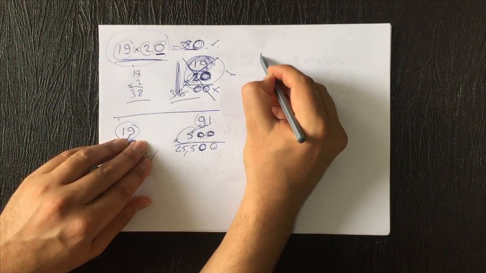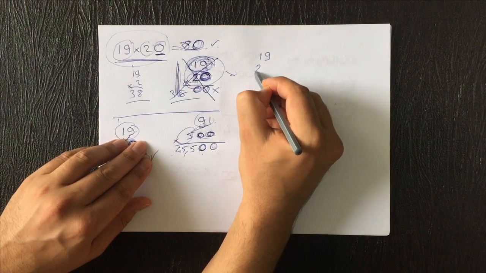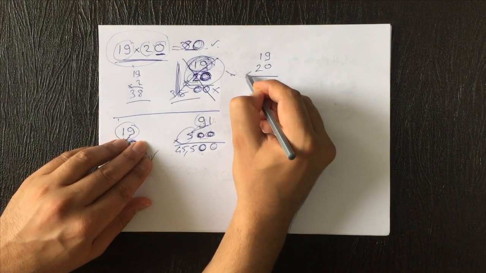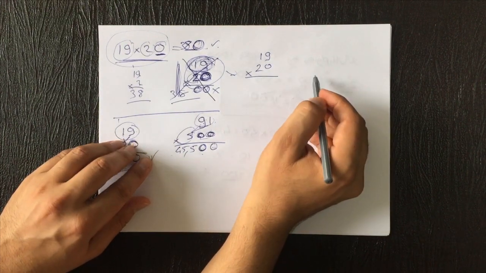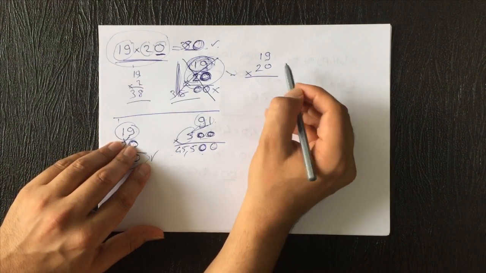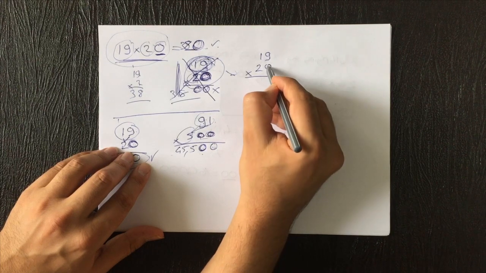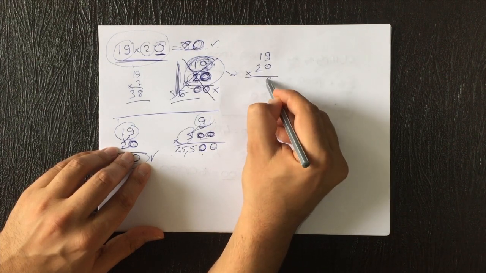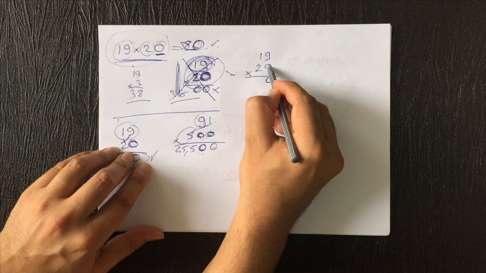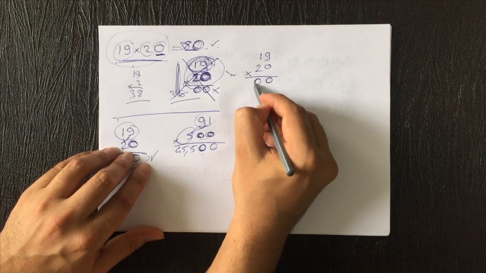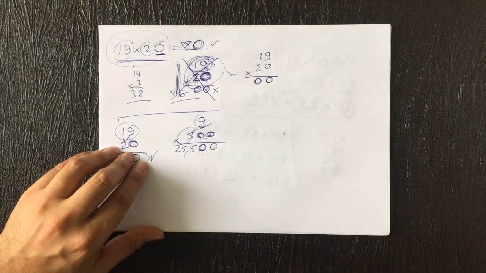For example, 19 and 20. Let's do this. Okay. So 0 times 9, 0. 0 times 1, it's 0. Okay?